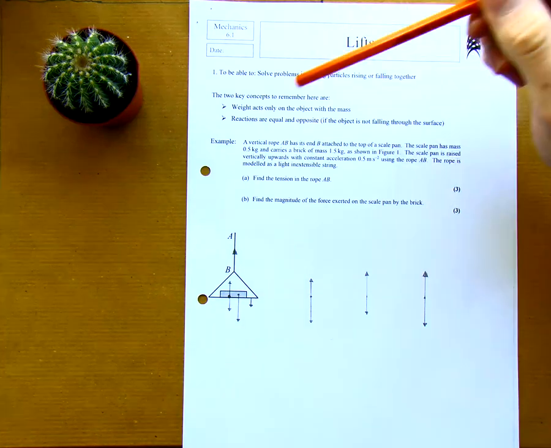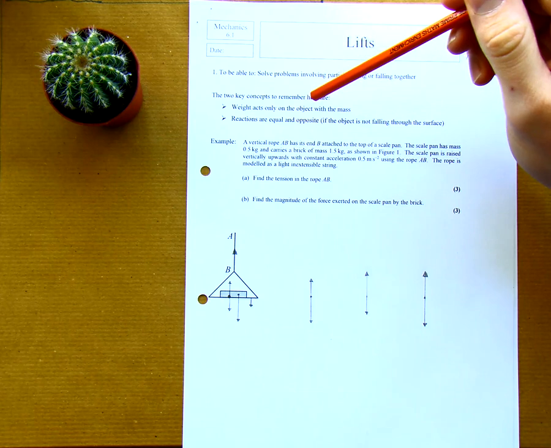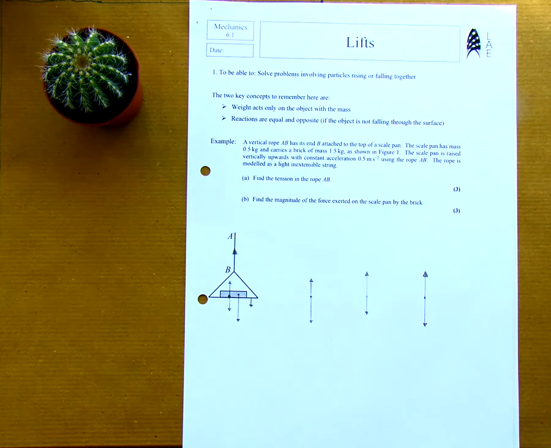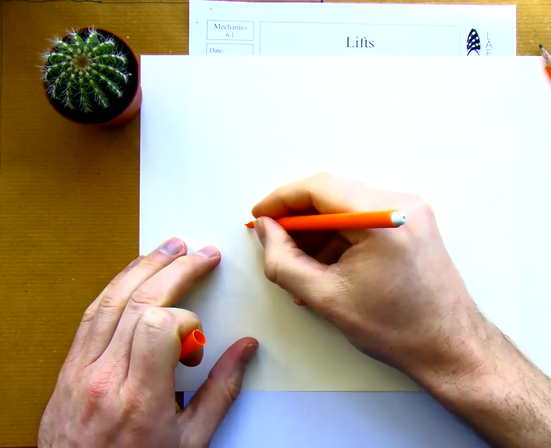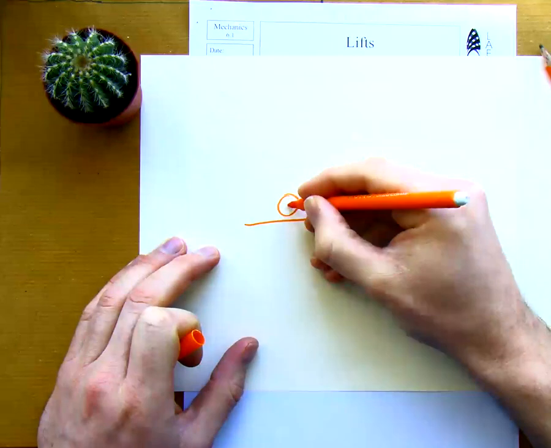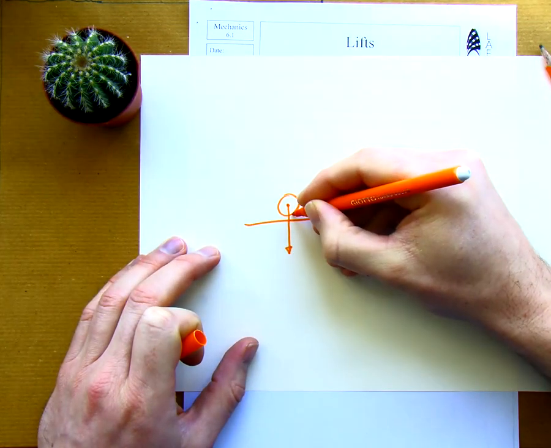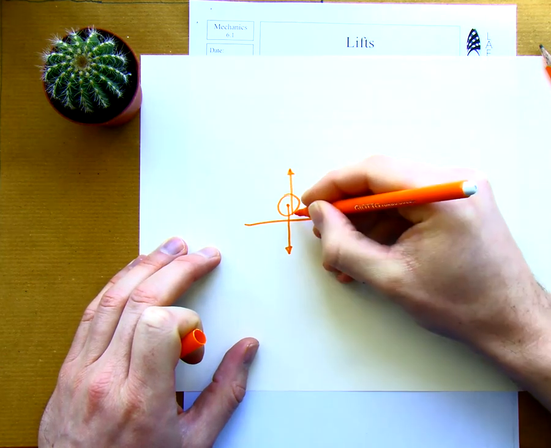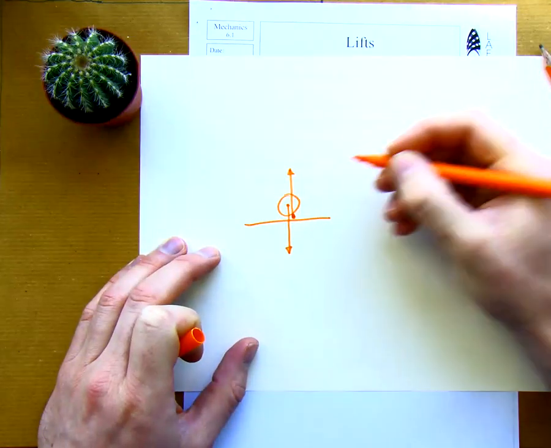The first one is that the force weight only acts on the object with that mass. So I think I've done an example before where if you are holding an apple in your hand, you don't feel the weight of the apple. Let me show you on here perhaps. If this is my hand and this is the apple, then the weight of the apple only acts on the apple. And then the apple feels a normal reaction, a contact force between my hand and the apple.